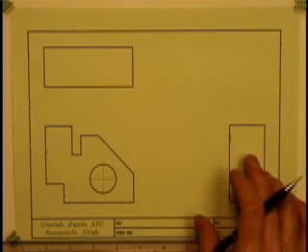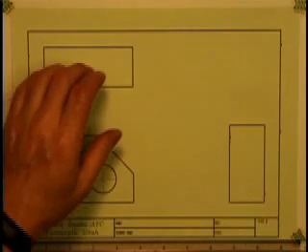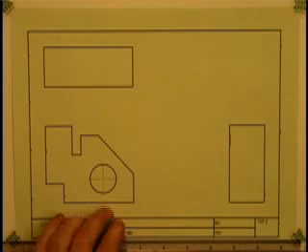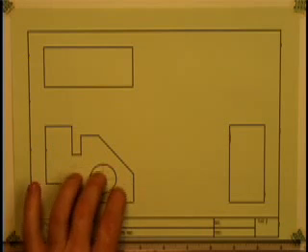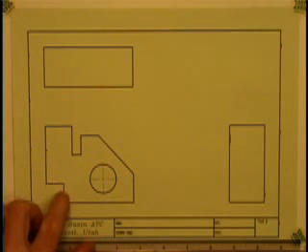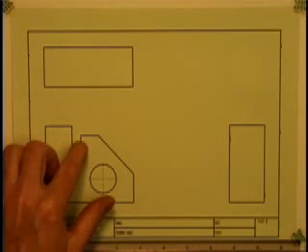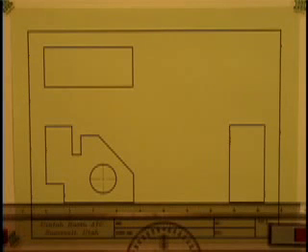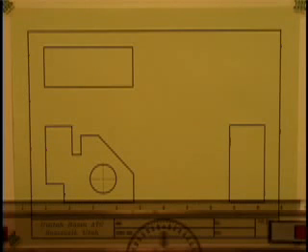You notice that the side view and the top view only have an outline. They don't have any other lines. In the front view, you can see that there's a hole that goes through the part. You can see there's a notch on the back, there's a notch on the top, and there's a sloped surface. And so the way to approach this is to use construction lines to begin to project those features. And so let's project the hole first.